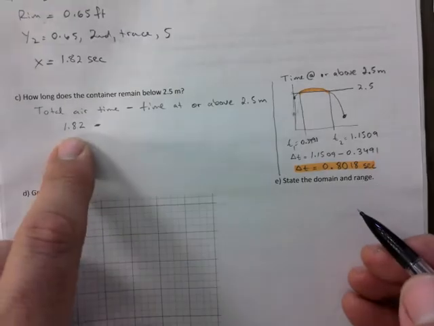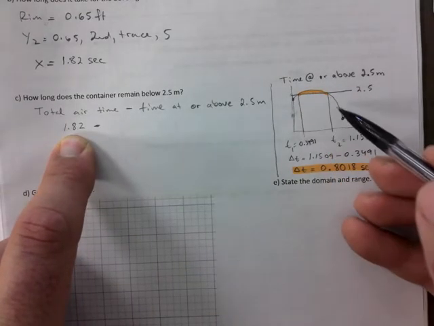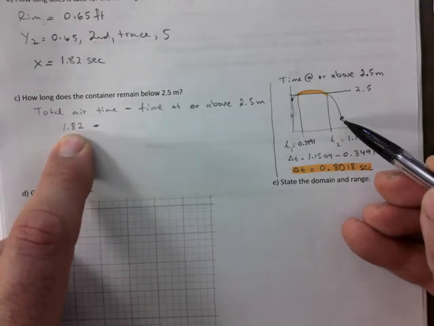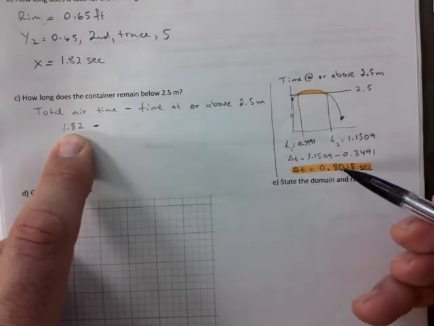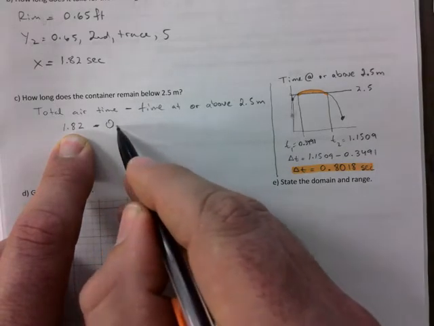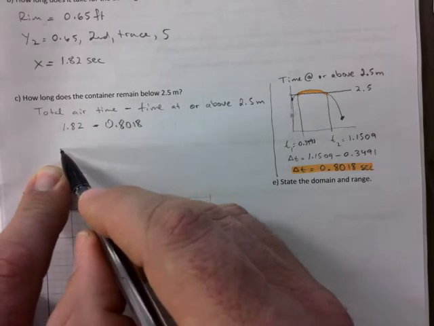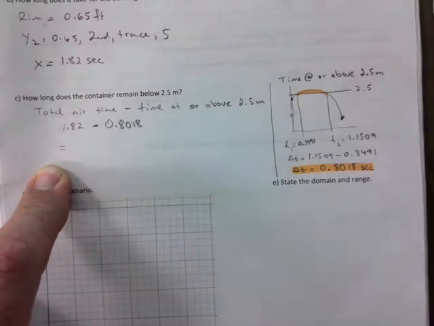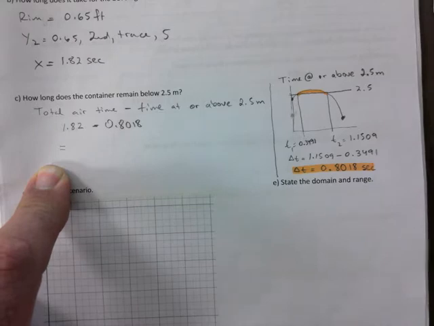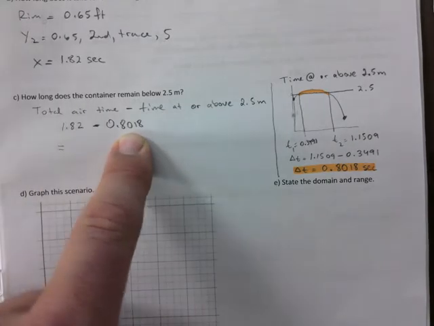So we're going to take the total air time, from the beginning all the way to hitting the rim. We're going to take that whole air time and subtract from it. Right? So we're going to take this with us here, 0.8018. And you're probably wondering, but Mr. Erickson, why are you using a 2 decimal number and then a 4 decimal here?